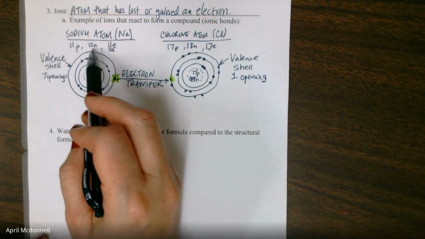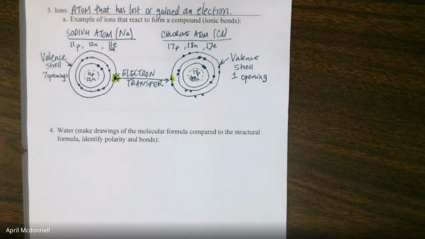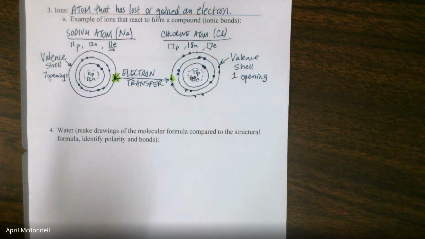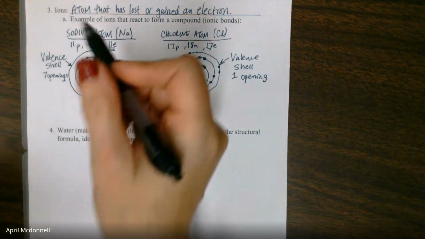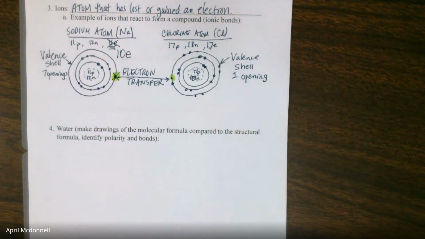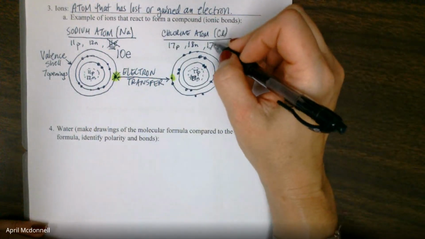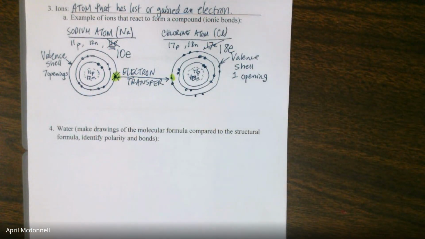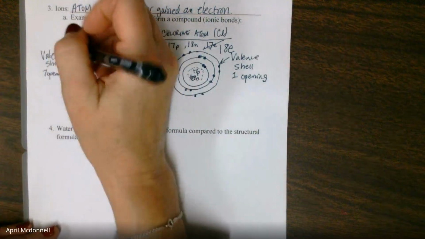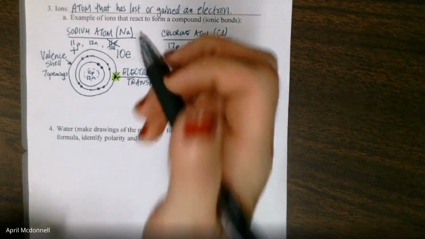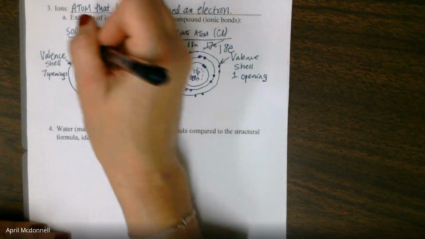So basically, when a sodium atom and a chlorine atom react, we have an electron being transferred from one atom to the next atom. It's important to note here that sodium has lost an electron, so now it has 10 electrons, and chlorine has gained an electron, so now it has 18 electrons. This atom is no longer electrically neutral. Remember that protons are positively charged particles, and electrons are negatively charged particles.